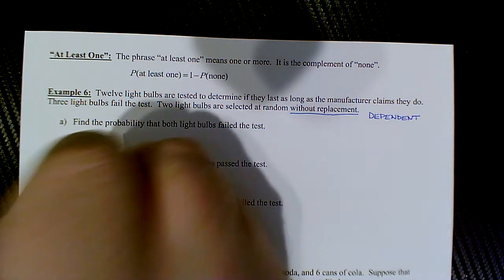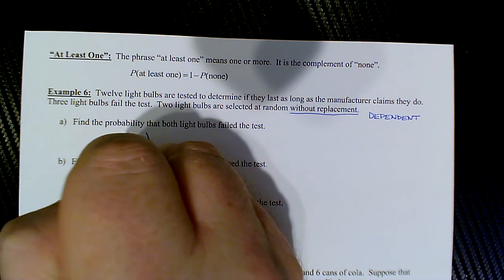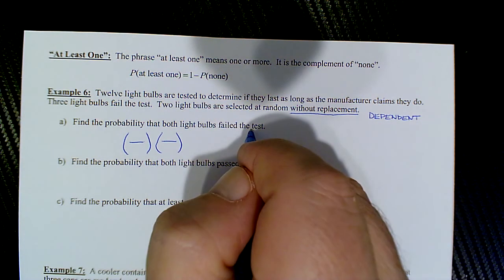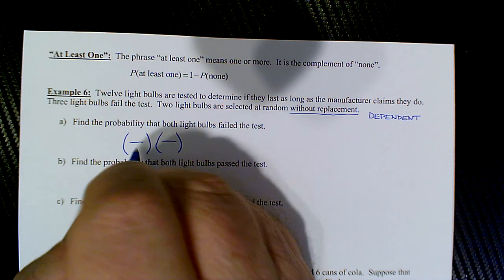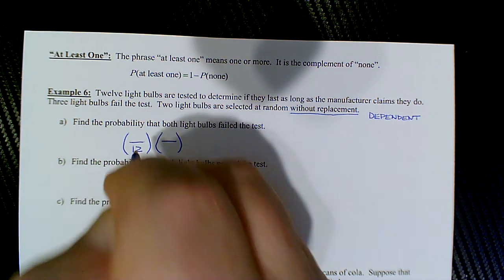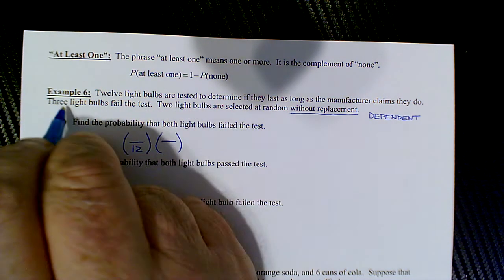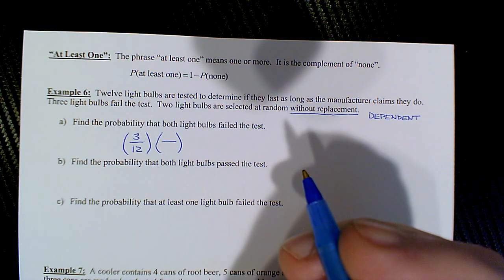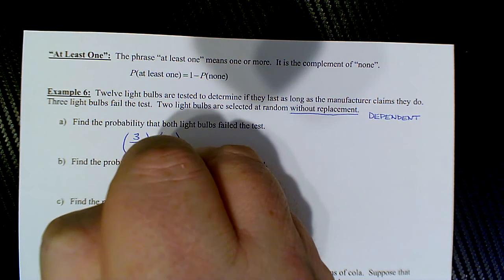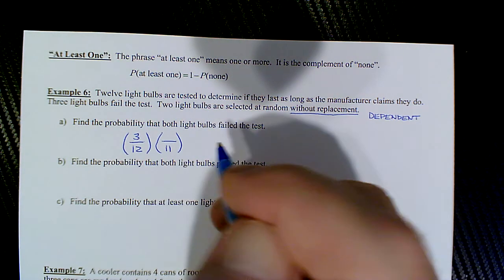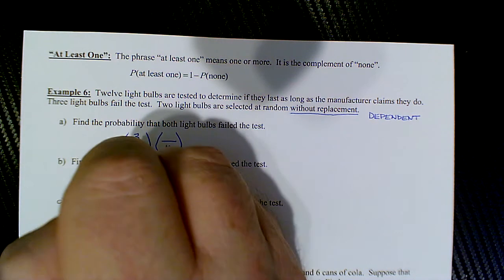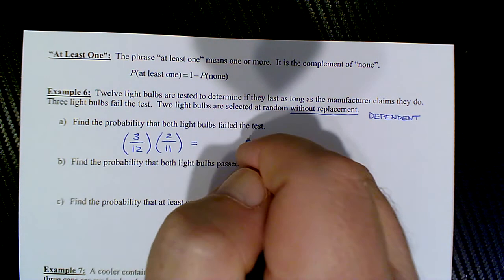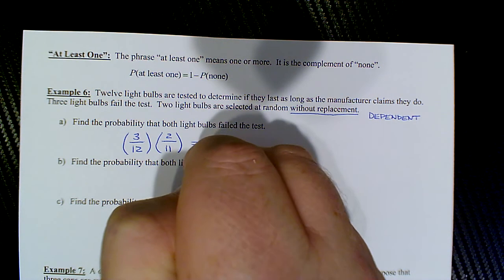And again, they're just 2 fractions being multiplied together. The first time, okay, both light bulbs are going to fail. So the first one fails. There's a total of 12. That means we chose the one that failed, and there were 3 in there that failed. So 3 out of 12. But if we're not replacing, the next time we choose one, there's only 11 left to choose from. And if we had taken out one that failed, there's only 2 left that fail. And that multiplied out and reduced is 1 over 22.